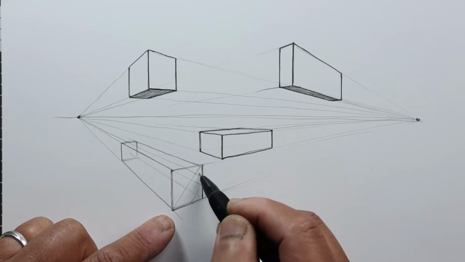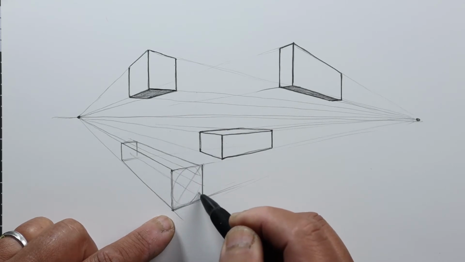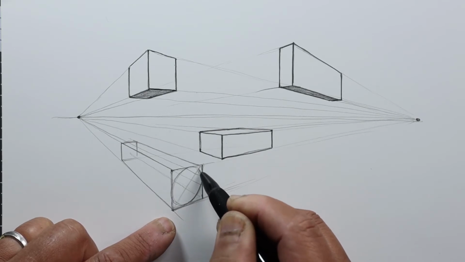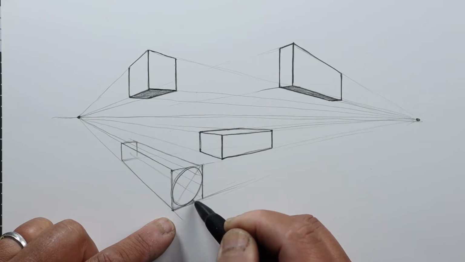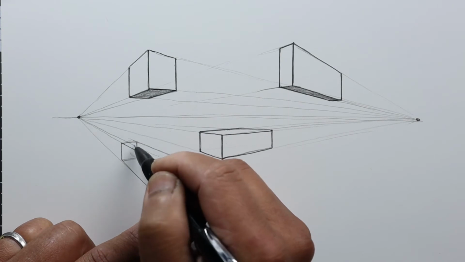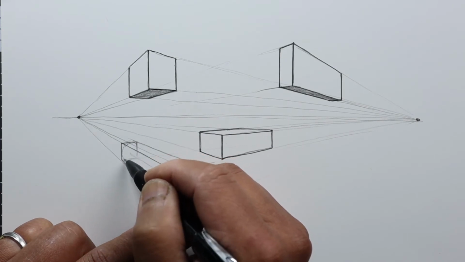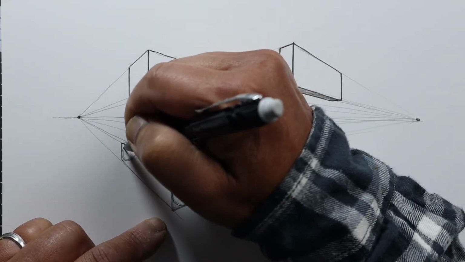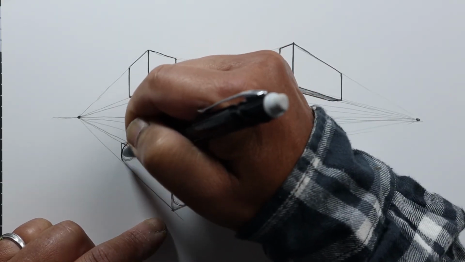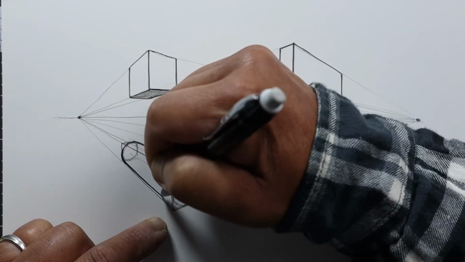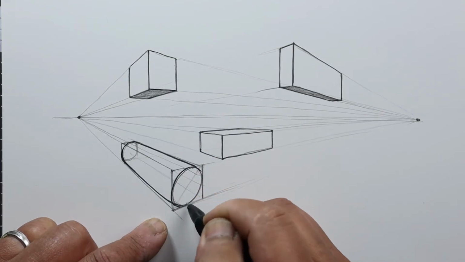And what we're going to do is draw basically a circle in perspective, which ends up being an oval like that. So then same thing back here, you would have an oval, and then if you connect the sides at that point, you would have your cylinder.